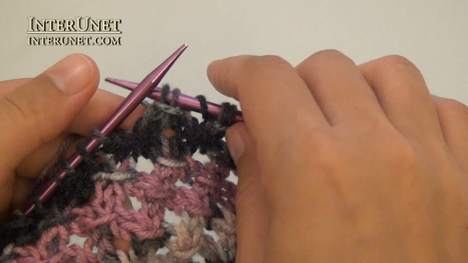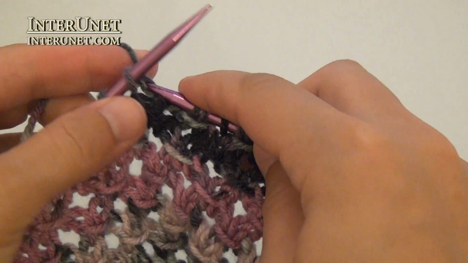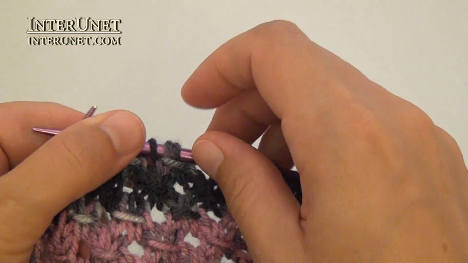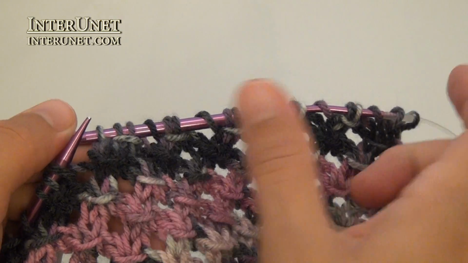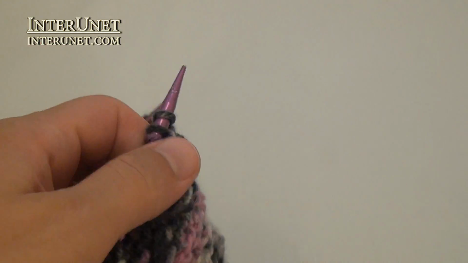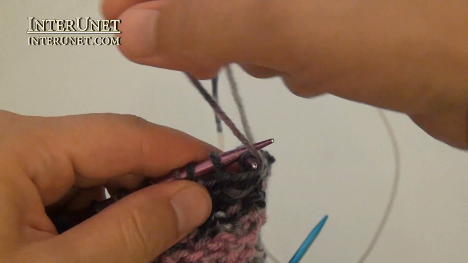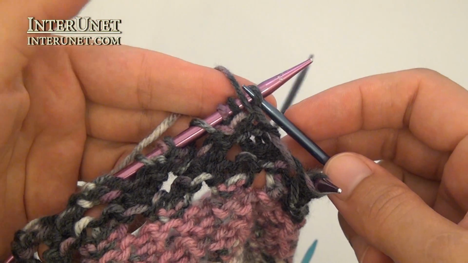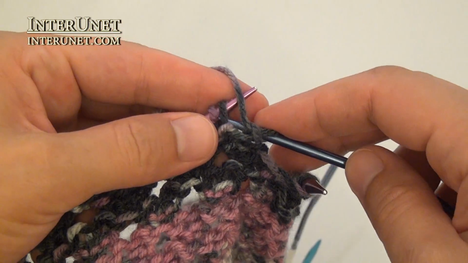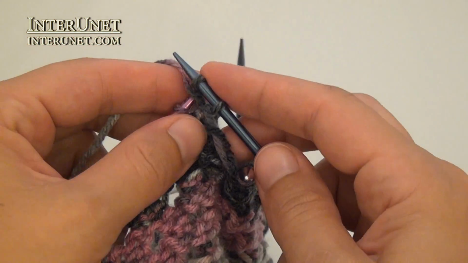After the 5th decrease, knit 1, and then continue the pattern as usual, working shorter rows. Slip 1 stitch, purl to end, and so on.